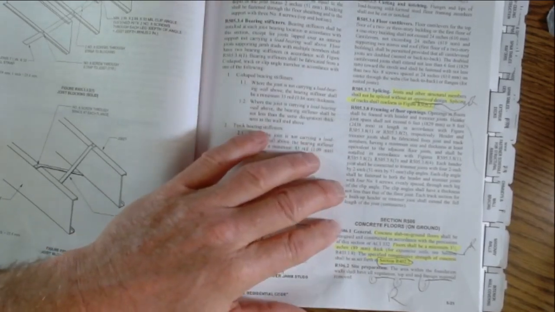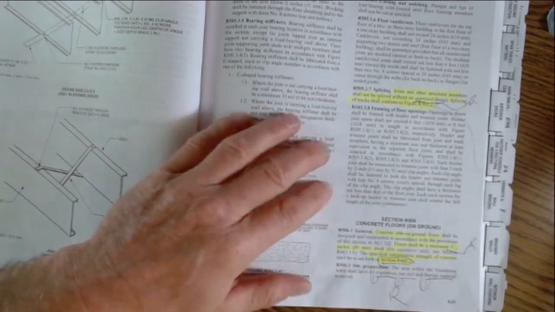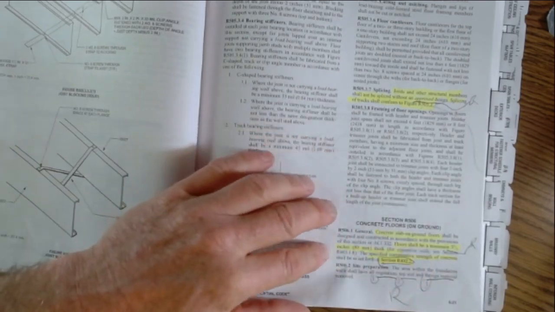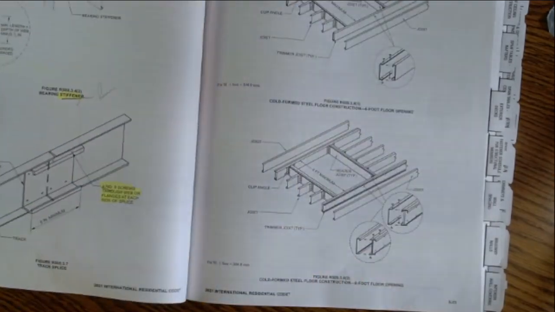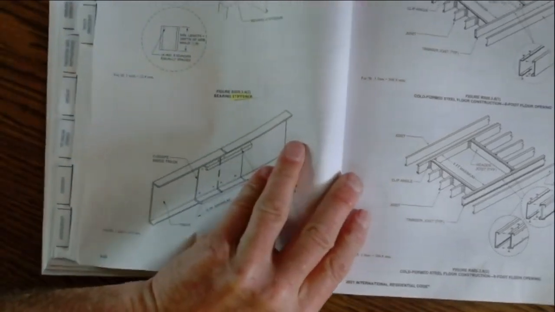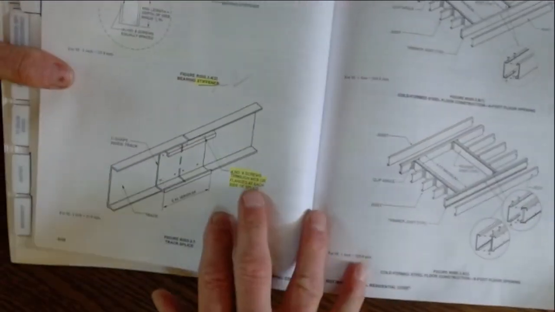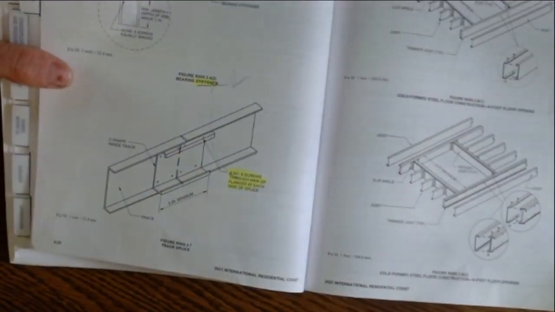Okay, what's the thickness of concrete floors? Always 3.5 inches. There's allowances, but generally speaking, for garage and stuff like that, they always allow you to do 3.5 inches.